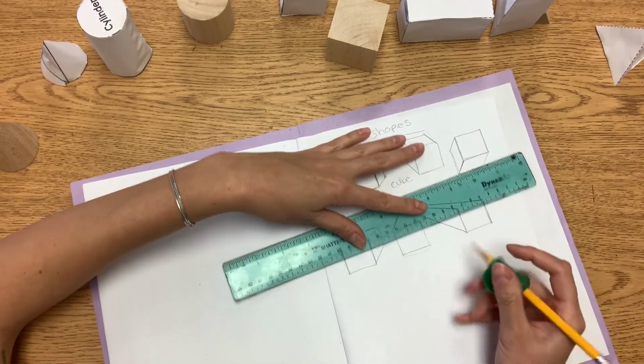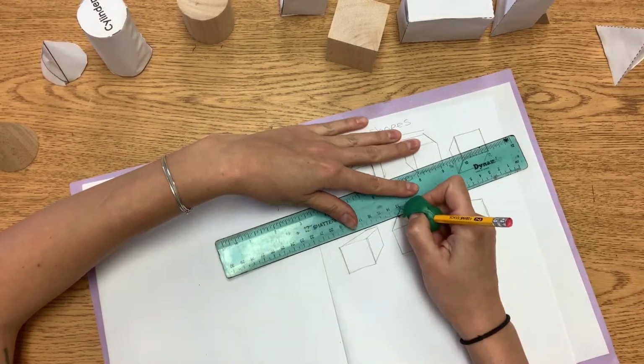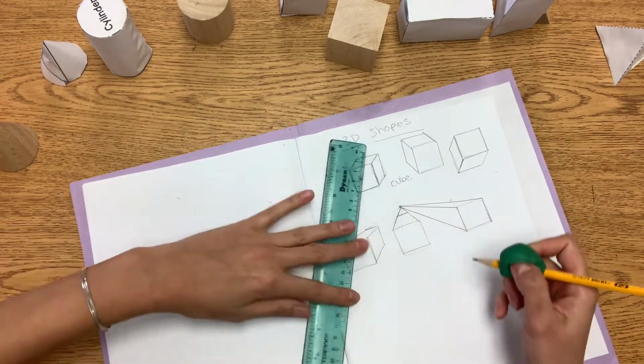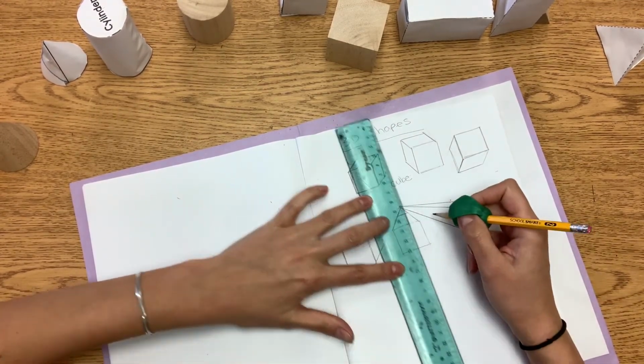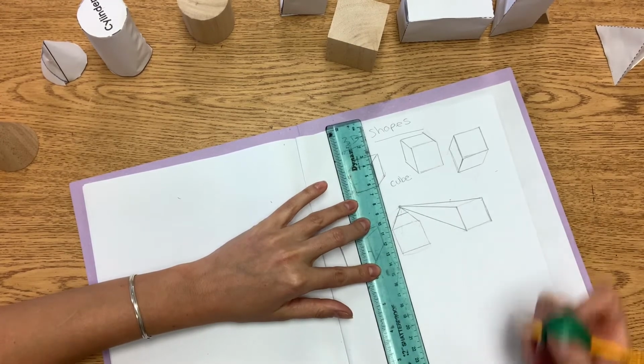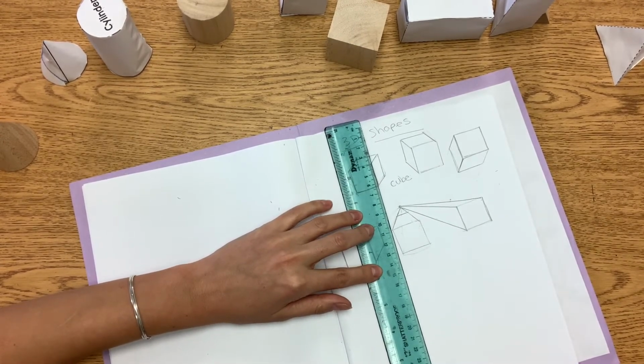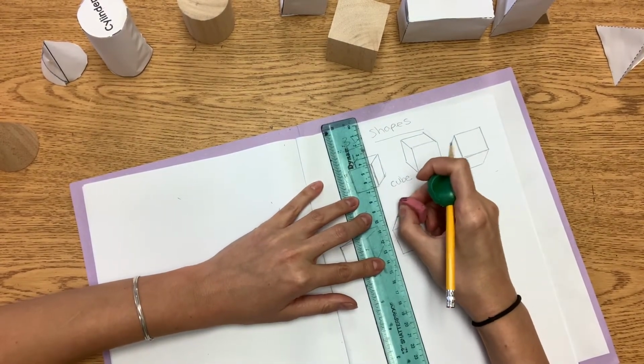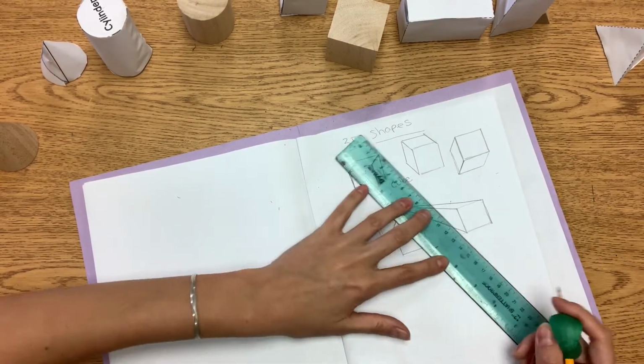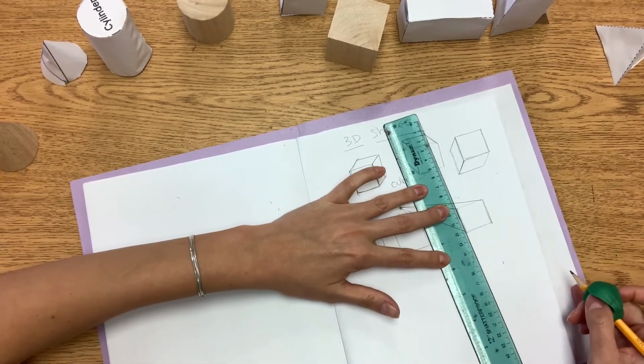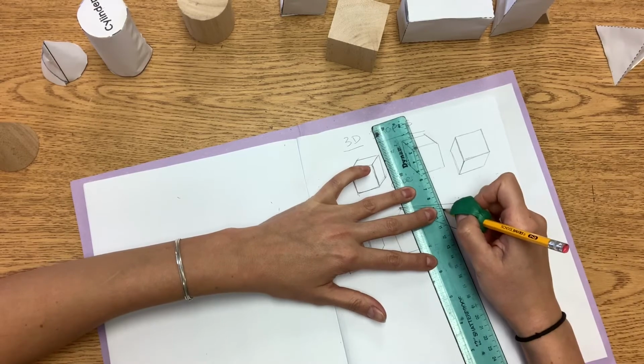So here, horizontal, horizontal, horizontal, vertical, vertical. I don't have another vertical because my perspective lines ended up inside my box. So I would only be erasing the top. Then vertical, vertical, slide it over for a vertical.